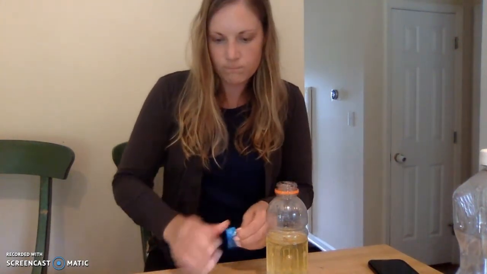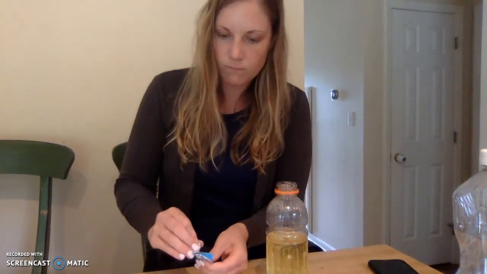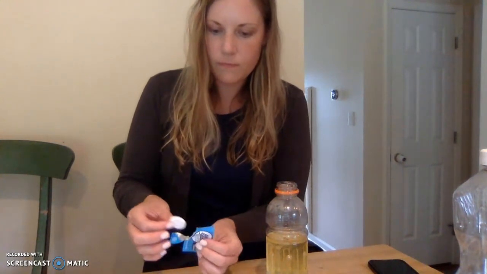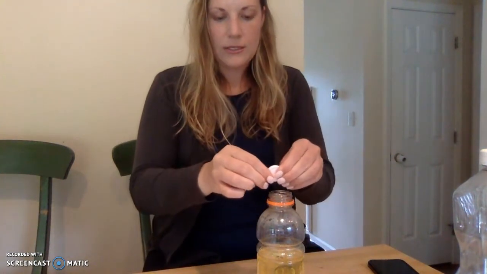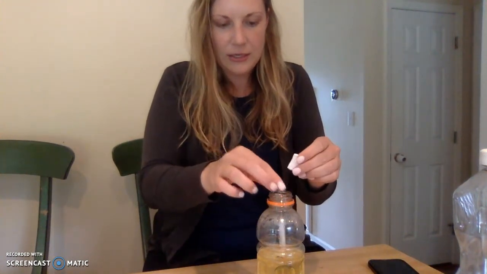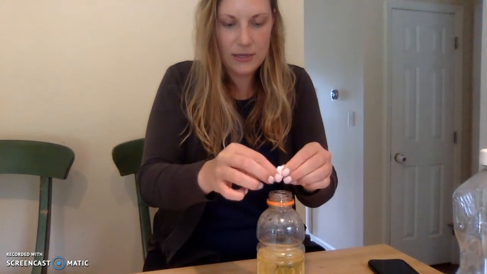So I'm going to take this Alka-Seltzer and, Alka-Seltzer has sodium bicarb in it, and the sodium bicarb in these Alka-Seltzer tabs are going to react with the water and will create a gas. And the gas is what causes the bubbles to float up. And so it is the sodium bicarb that is the limiting reactant.